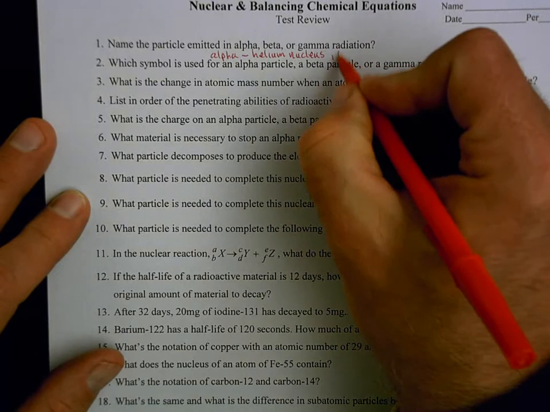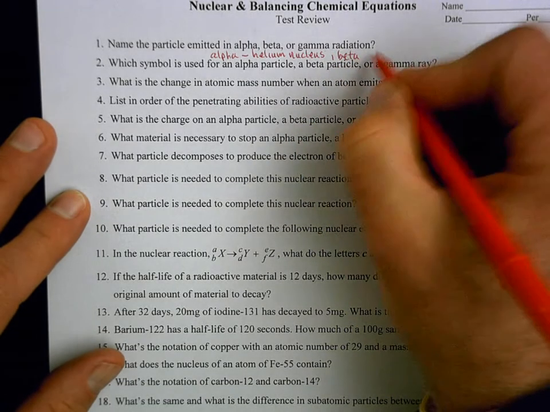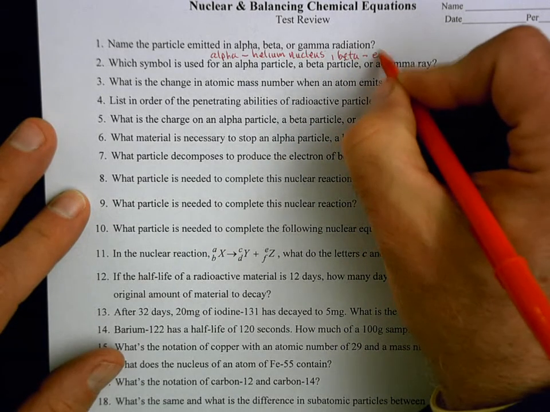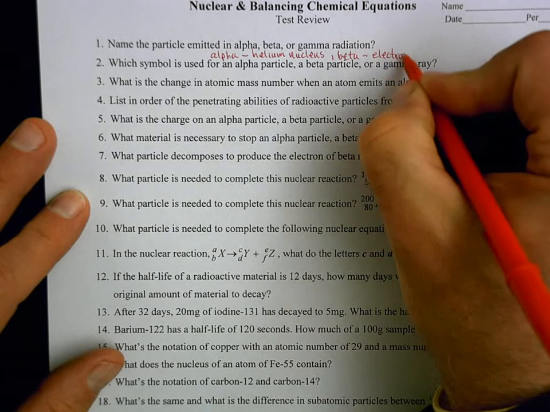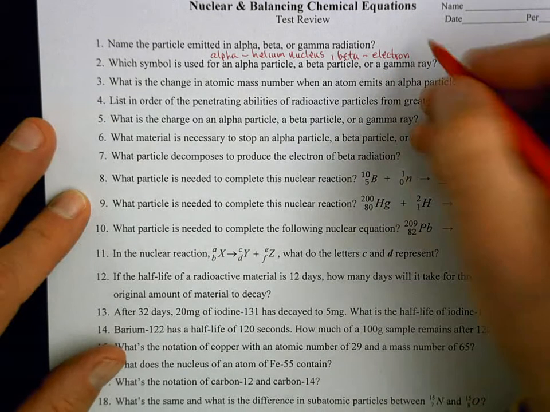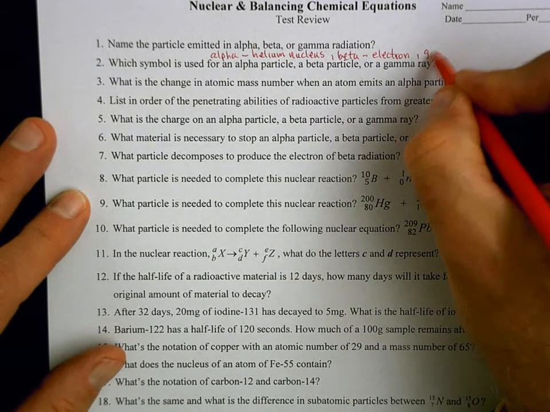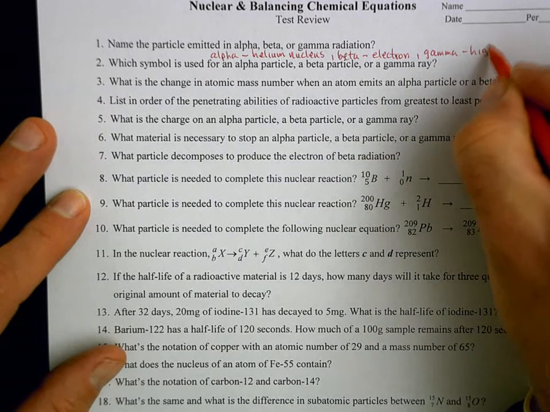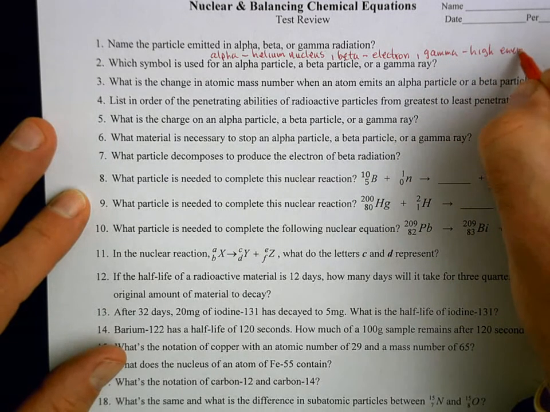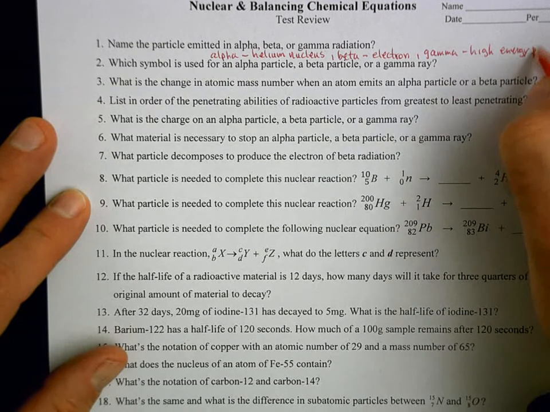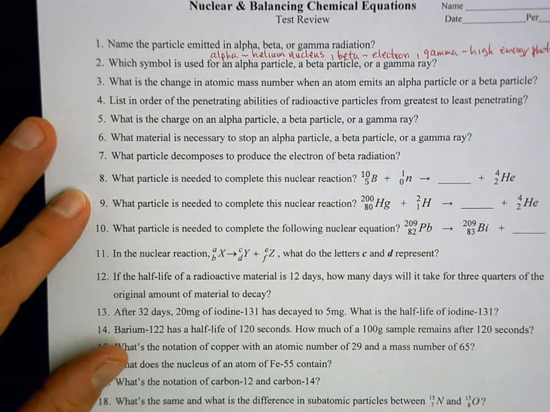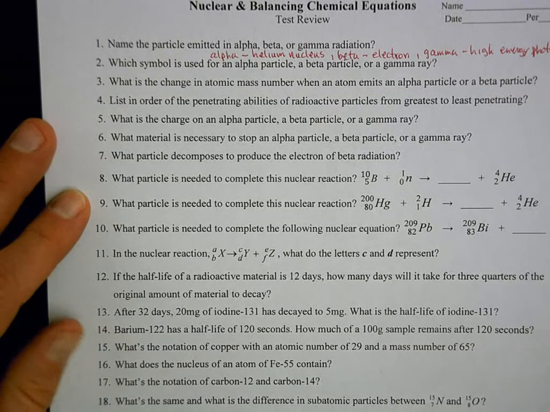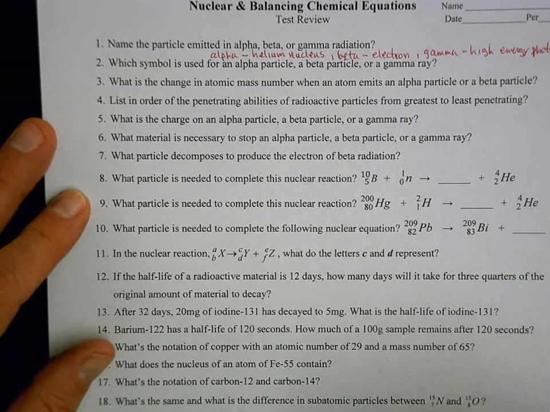For a beta particle, that's basically an electron. And for the gamma, that is a high energy photon. A particle of light, basically, that has no mass, no charge, but lots and lots of energy.